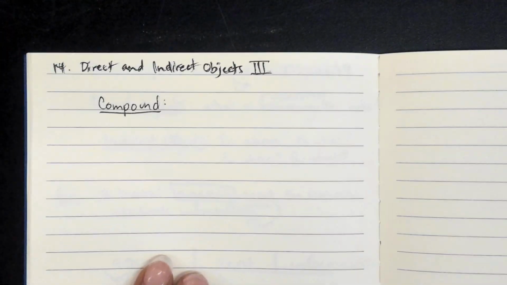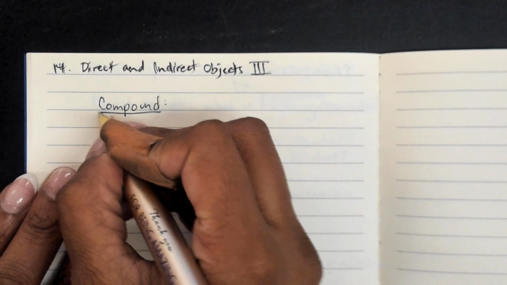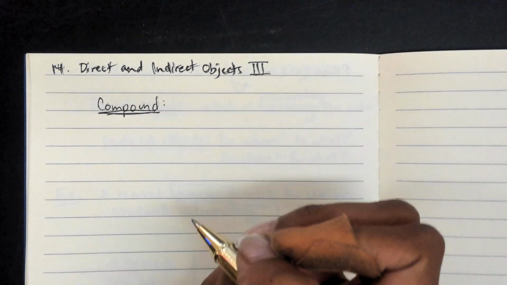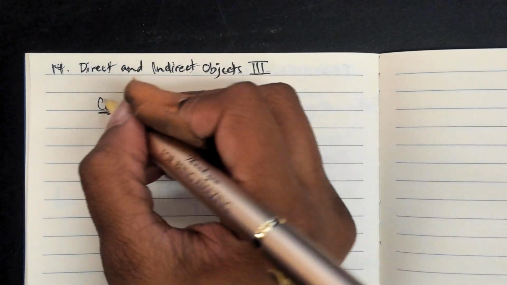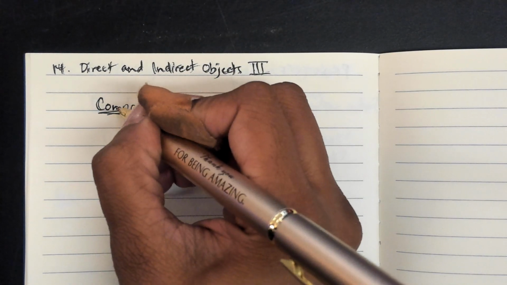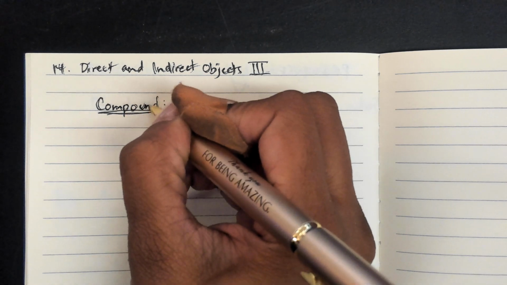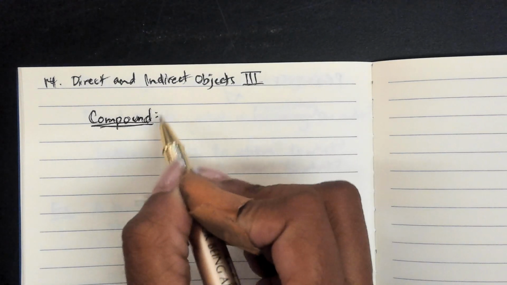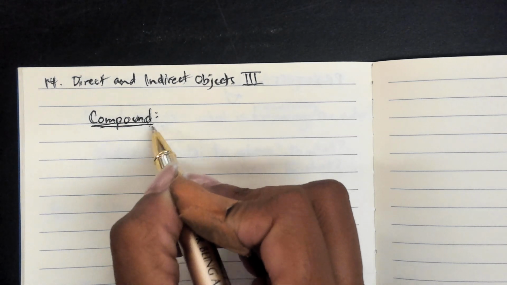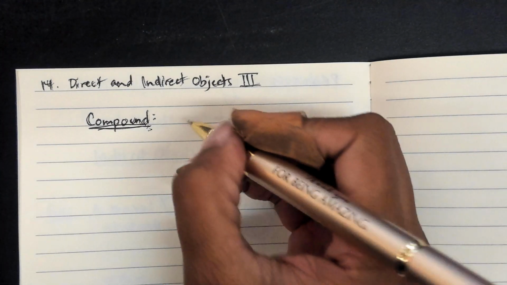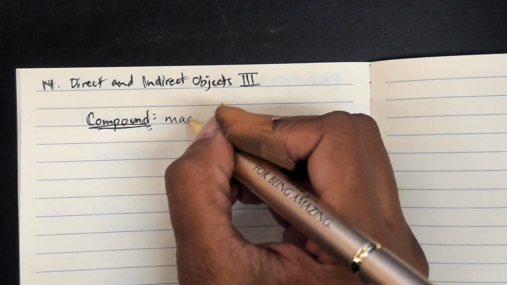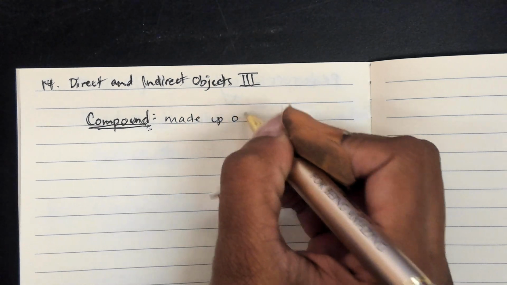And let's begin. Today we'll talk about compound direct objects and compound indirect objects. Do you know what the word compound means? What do you think it means? Okay, if you said that compound means made up of 2 or more elements, you'd be right.